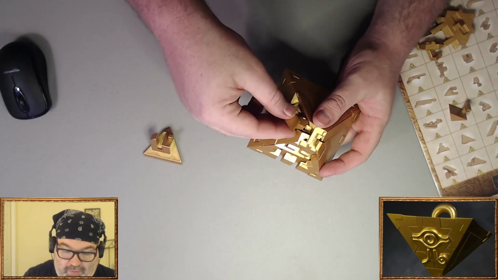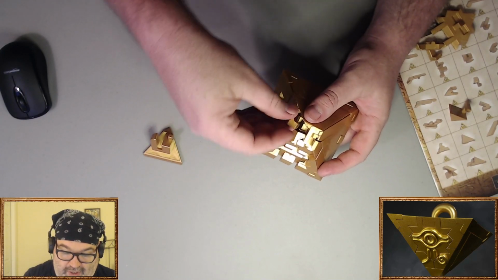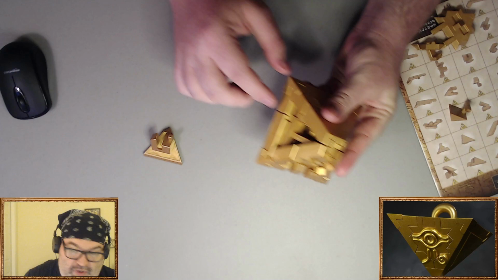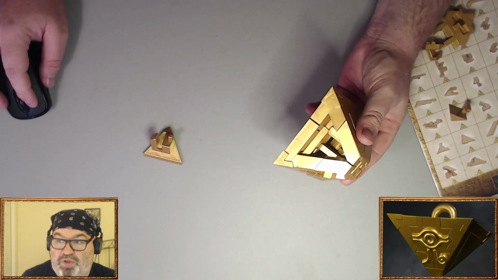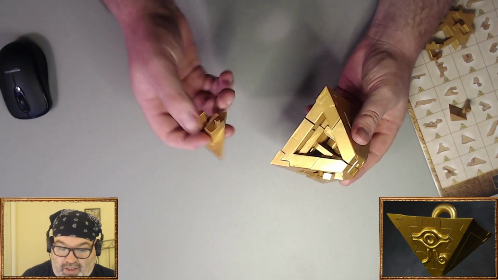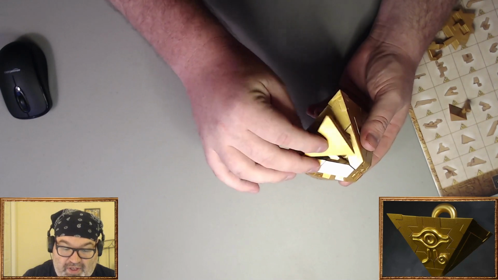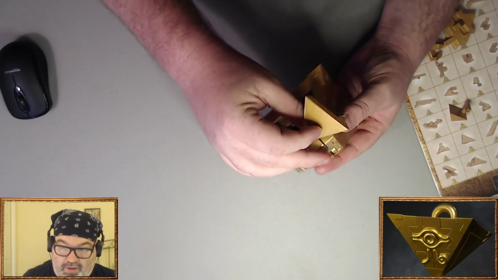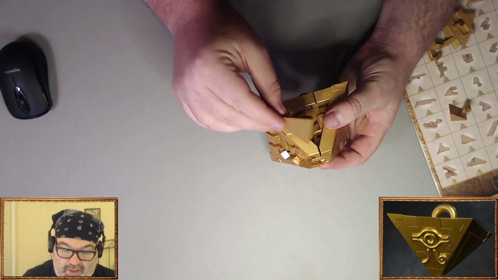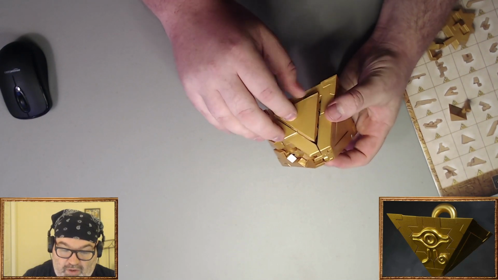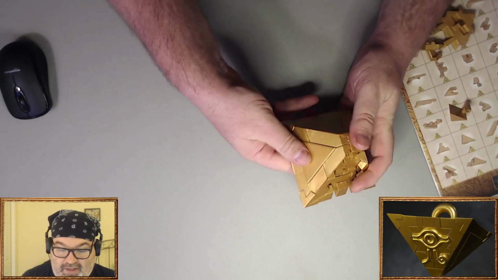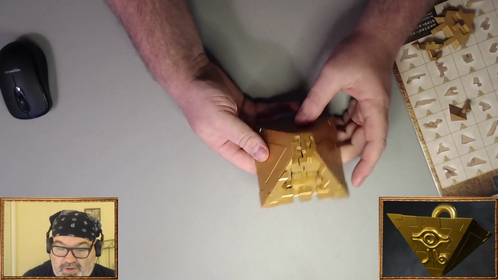Hey, Bobby, welcome. You're just in time. We're working on the Millennium Puzzle, and we are close to being done. Not many pieces left to construct here. I mean, I can even figure out that this goes in here now. Does it slide in here in a way that is easy? It does. Oh, it does.